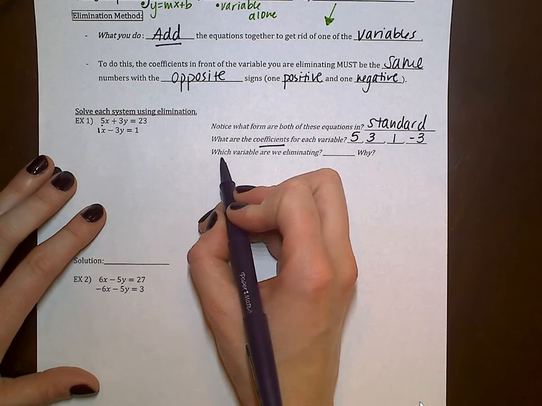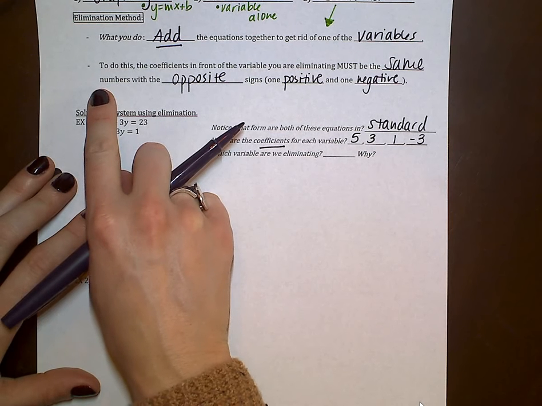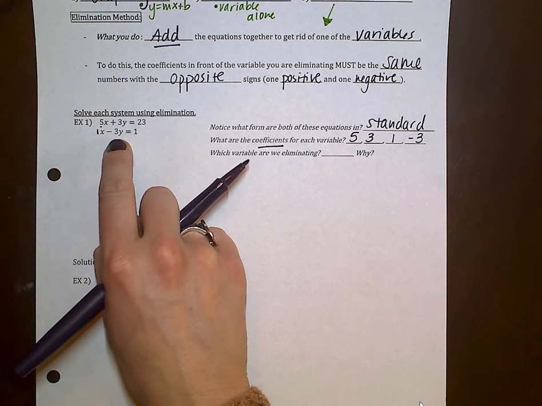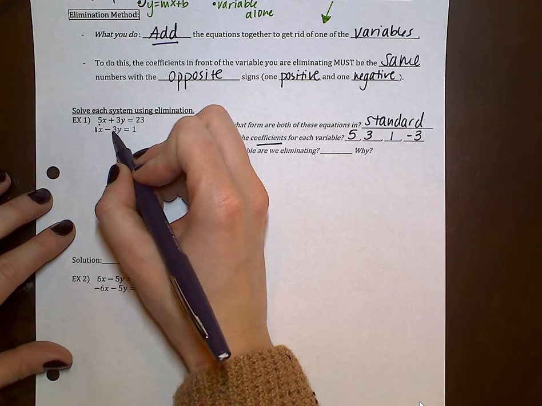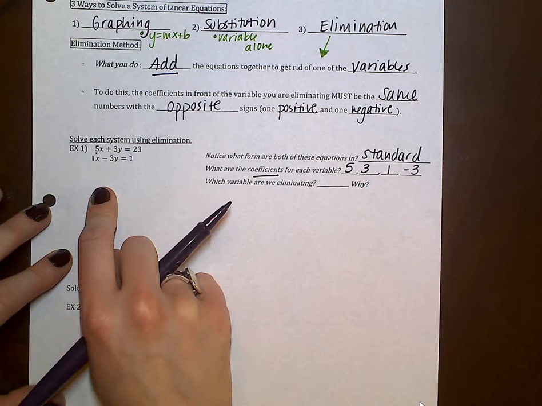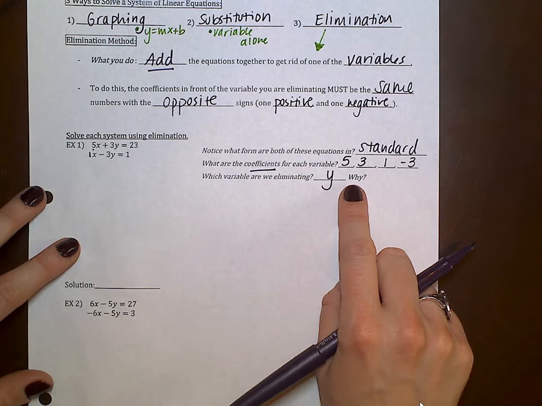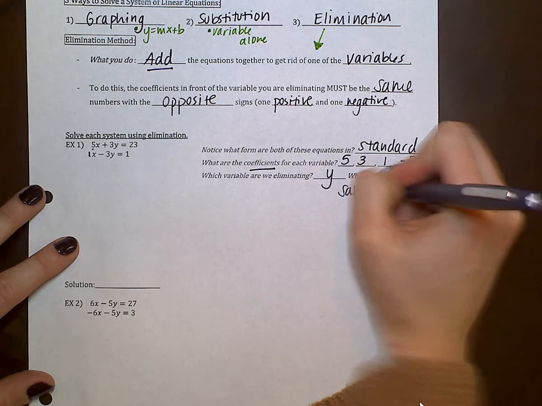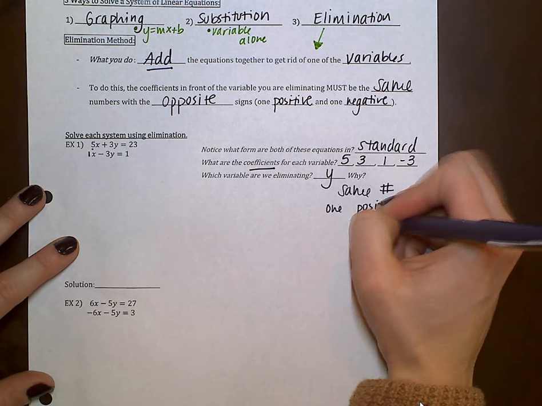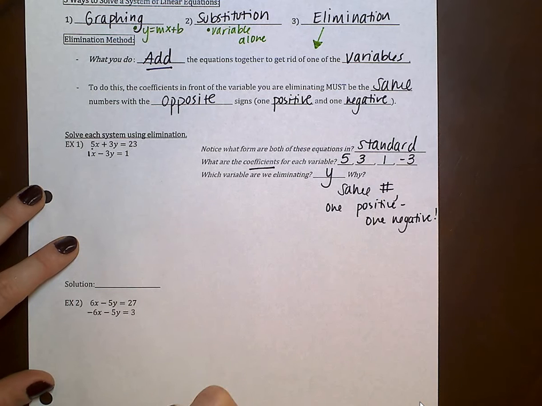Now it says, which variable are we eliminating? Let's look back up to this bullet point here. The variable that's going to be eliminated is the one that has the same number, but one positive, one negative. So check out the y's here. That's exactly what I mean. In front of your y's, they're 3's. One's positive, one's negative. So if I add these equations together, the y's are going to eliminate. They're asking why, and we're about to do it, so you'll see it happen, but it's because it's the same number, one positive, one negative.